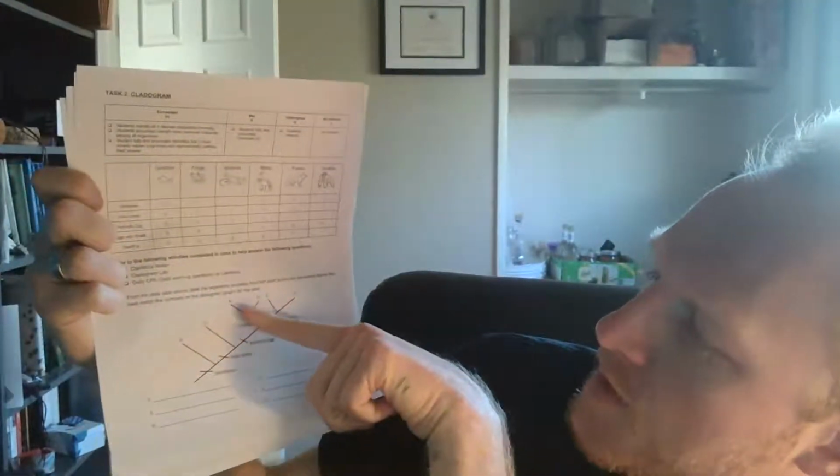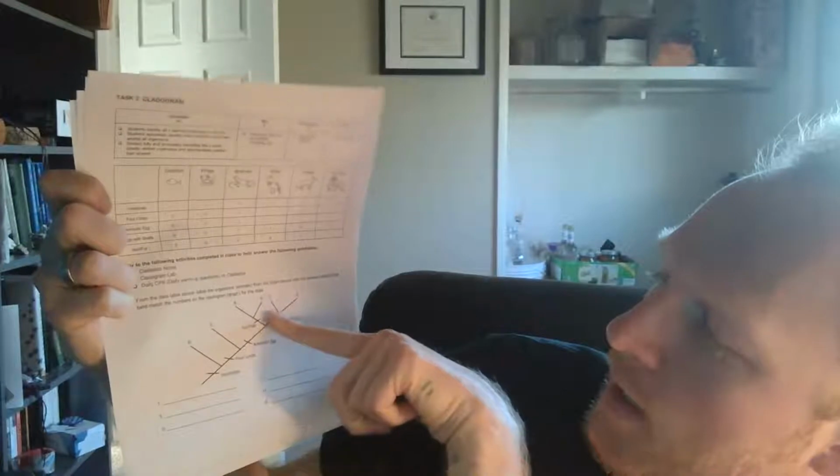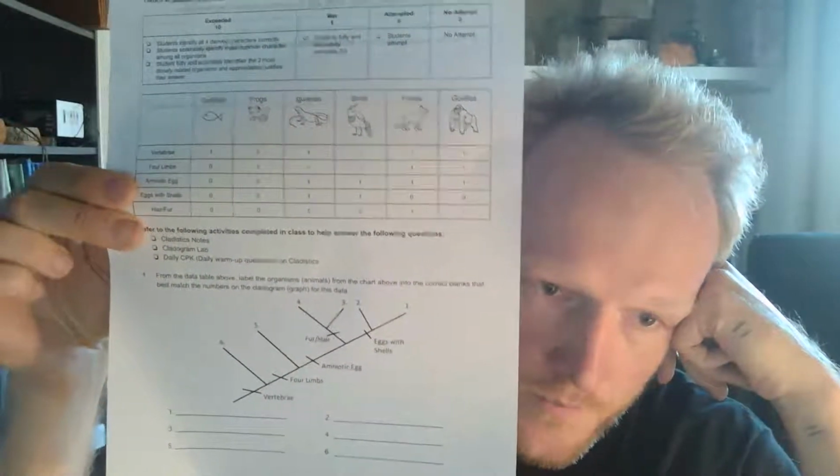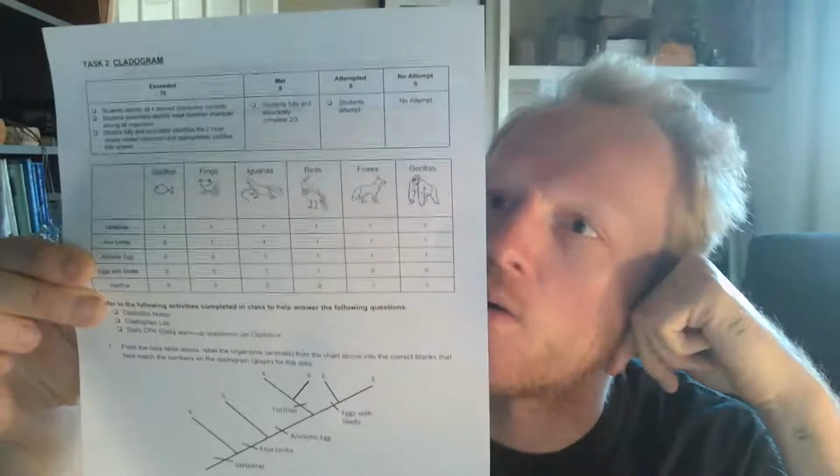All right, let's see. Cladogram. This one was fun. Who's got fur and hair? We got foxes and gorillas. We got birds and iguanas up there. So the four traits that foxes and monkeys share are that they have fur, amniotic eggs, four limbs, and vertebra. The feature that all of these organisms share is the vertebra. Students did very well on this question.